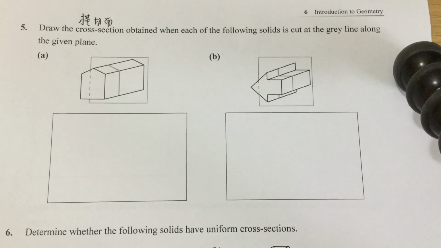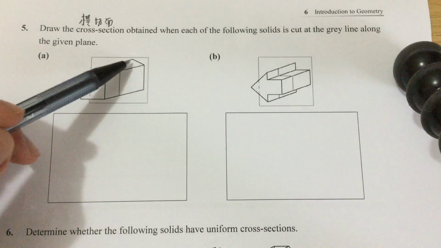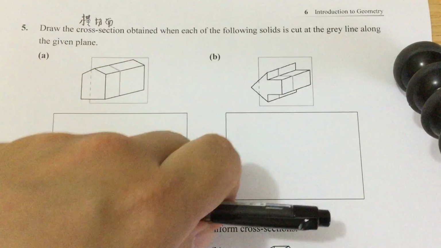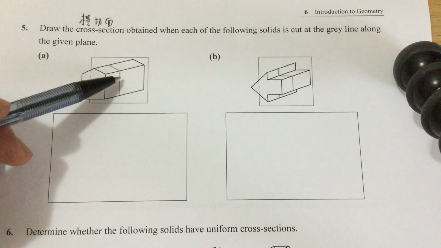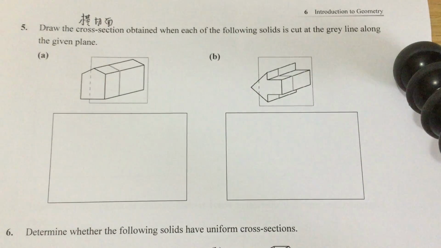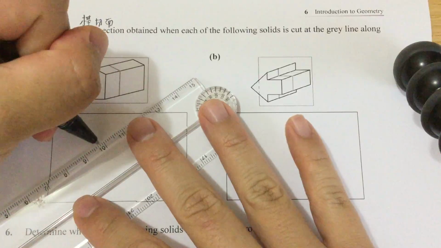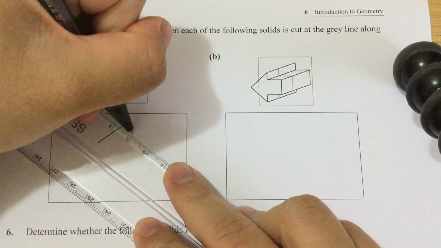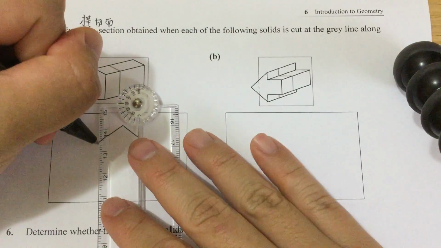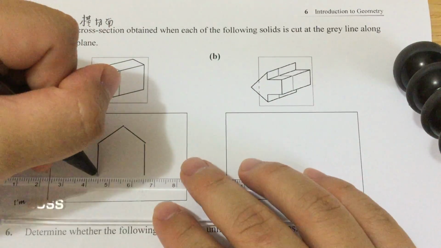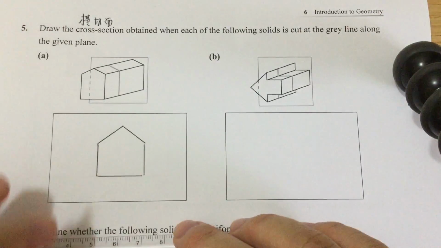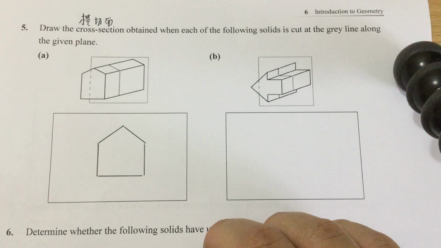So that is obtained when each of the following solids is cut through a straight line. That means if I move just a line and I cut it here, what is the shape you are going to have? Okay, let me do an example. After you cut it, you will see a pentagon. That means it's a 5-sided polygon with something that looks like a square under it. So this is the cross section, okay?